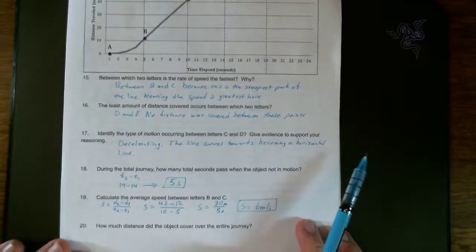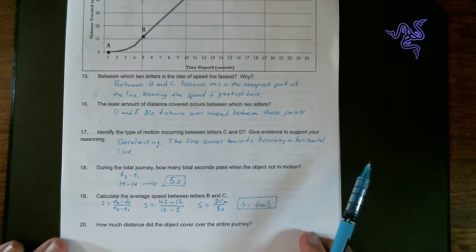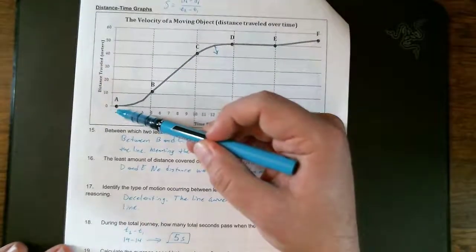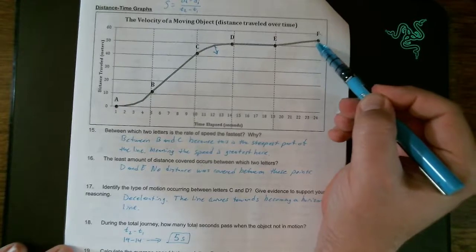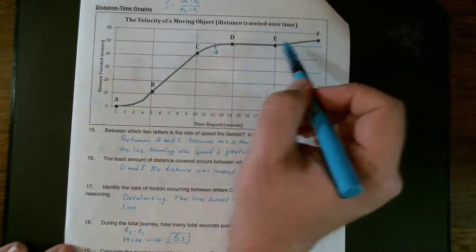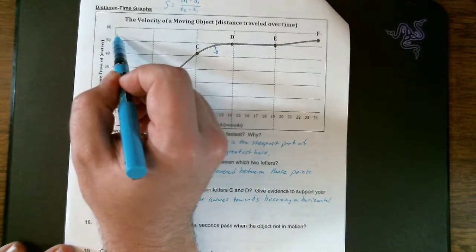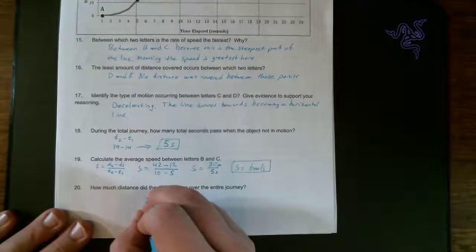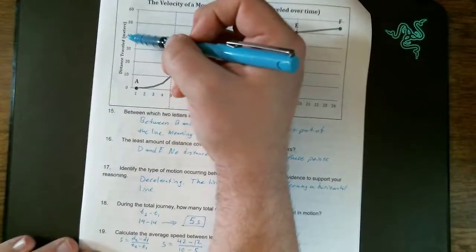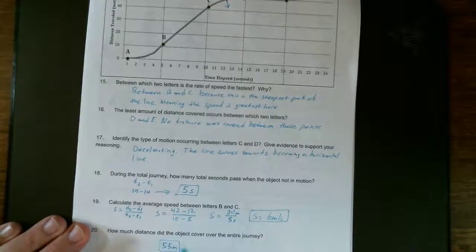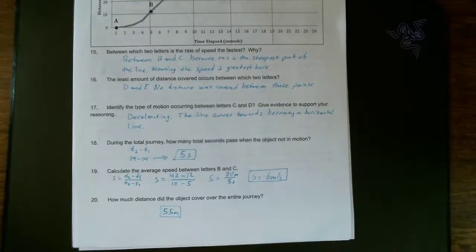Alright, last question. How much distance did the object cover over the entire journey? Well, we just go up here. It started at 0, and then we find our final point, which has gone the furthest, and we just take it back. If we estimate, it's almost half, so we'll go ahead and just put 55 meters, because again, we're working in meters right here. And we're going to square it so we can see it clearly.